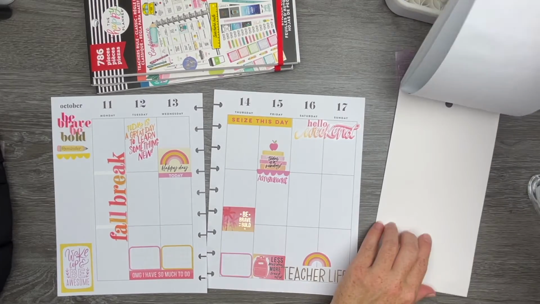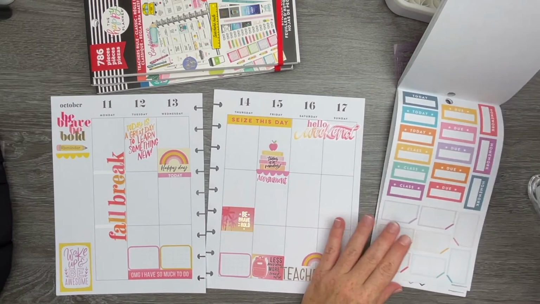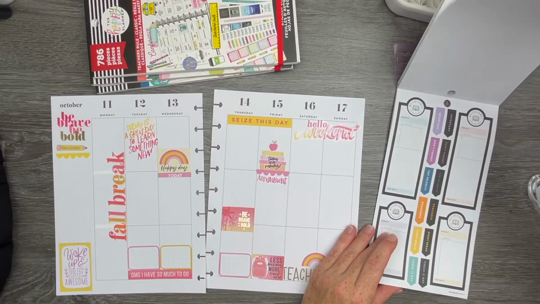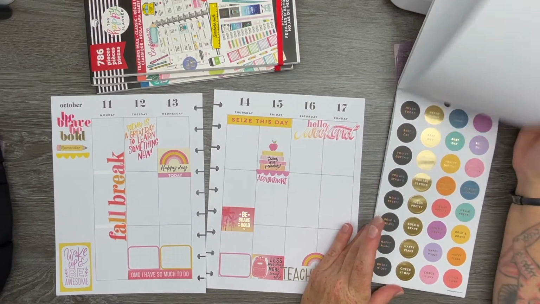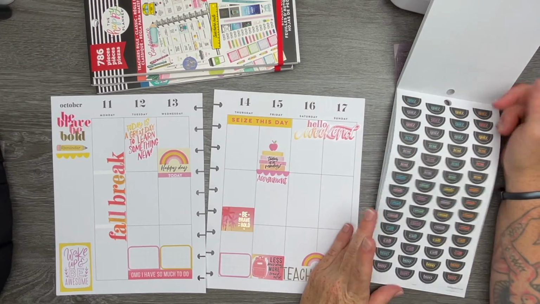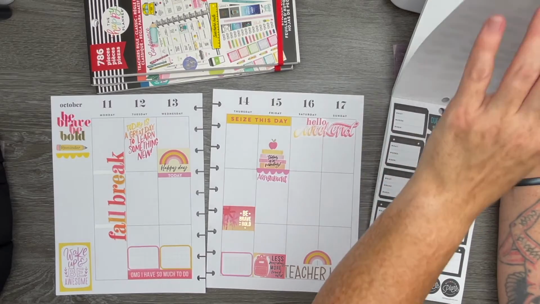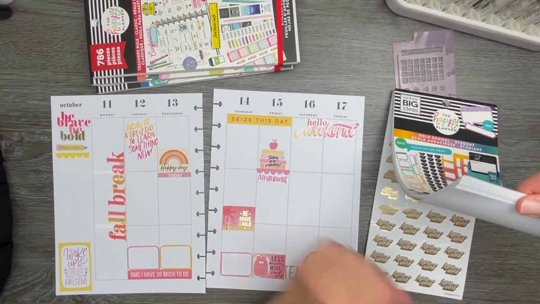Alright, last book. And then I am literally going to just do the pen. And that's it. And this doesn't really get decorated. It would just be wasteful stickers. Like, that's it.